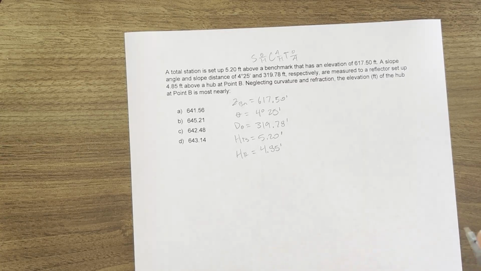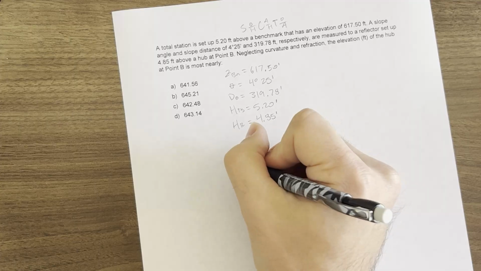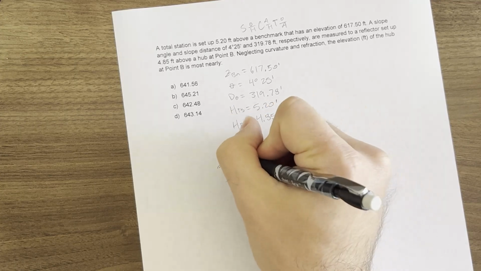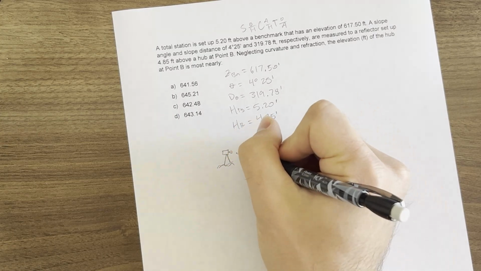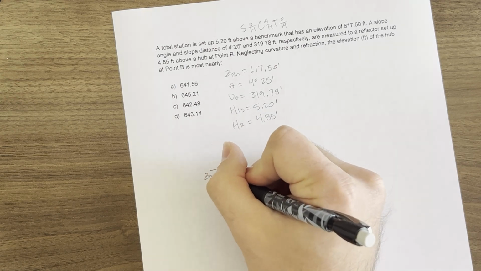So let's draw this out. I'm going to go right down here. I've got a ground elevation with a total station. This right here is the elevation of the benchmark.